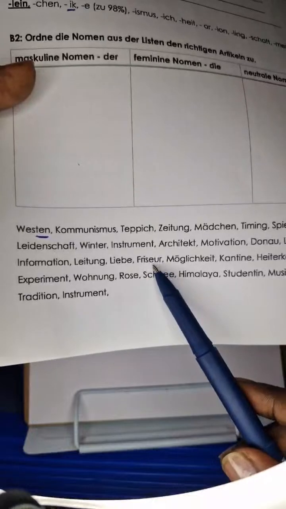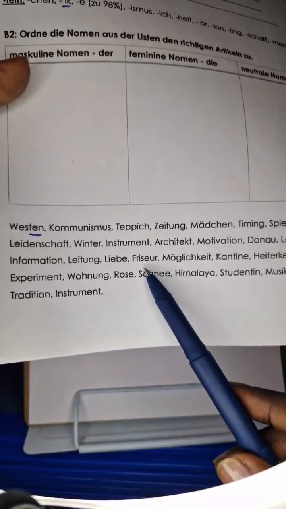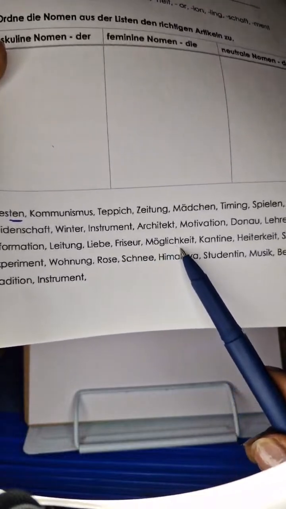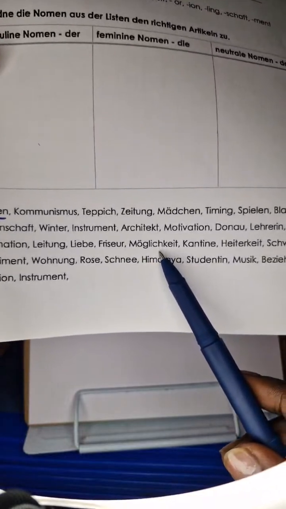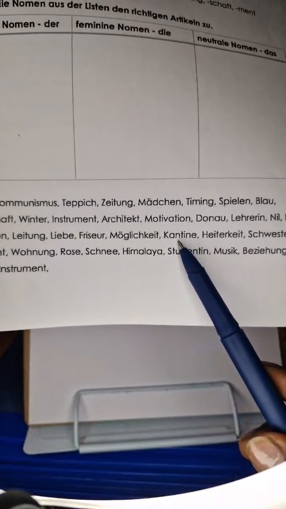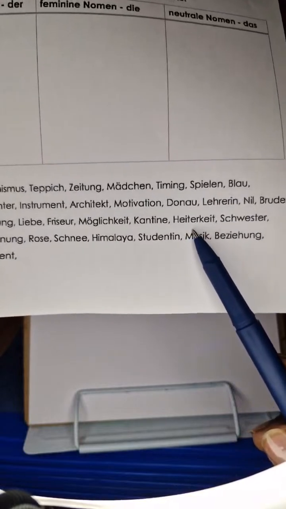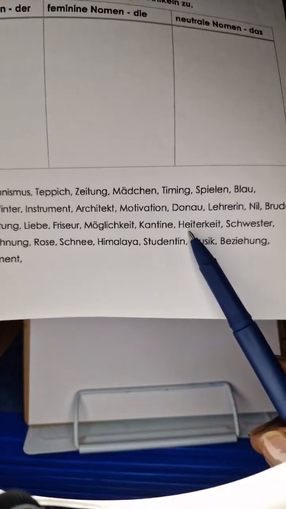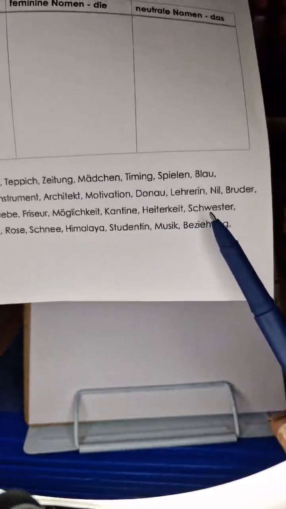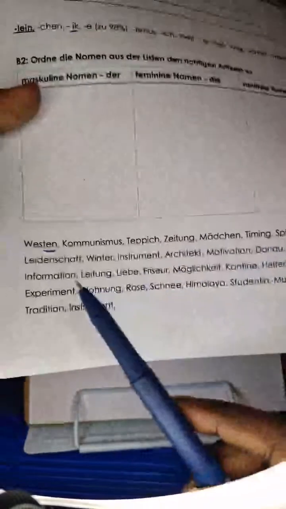Then I have die Liebe, feminine. Der Friseur, a male hairdresser. Die Möglichkeit. Die Kantine. And then I have die Heiterkeit. Die Schwester, feminine.